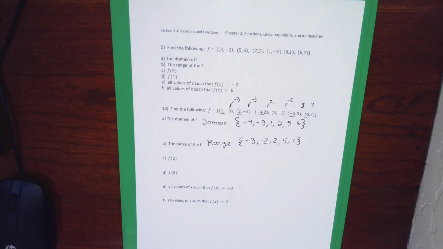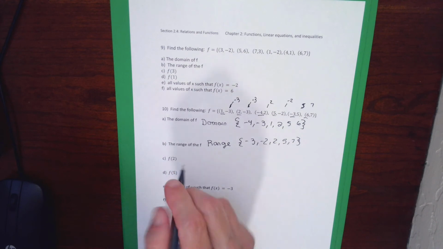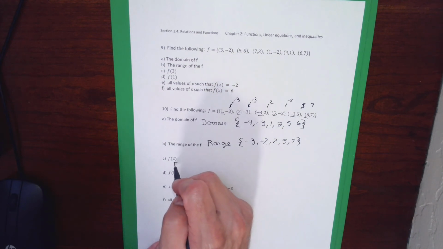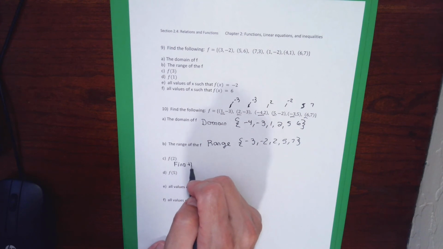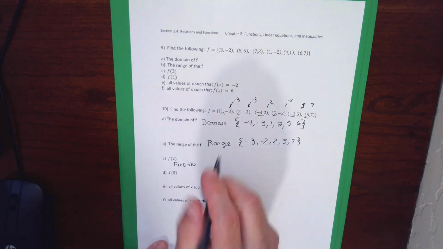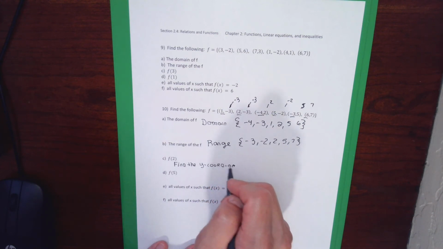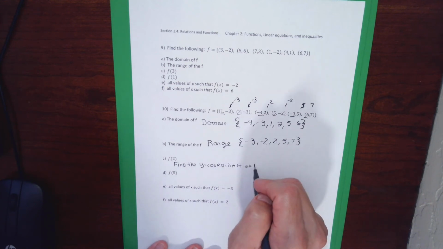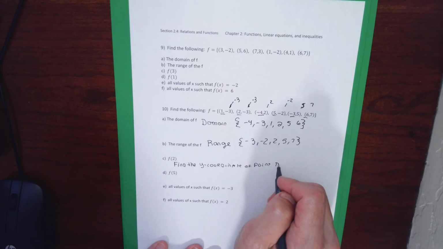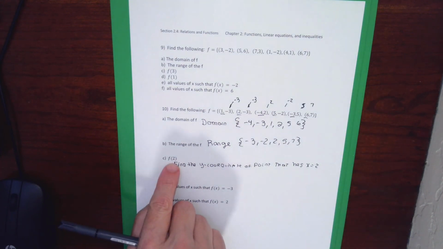Now we get to the function notation. This question right here, f parentheses 2, is asking me, in a quick way, to find, because numbers inside parentheses are x's, a y when the x is 2. So it's asking me to find the y coordinate of the point that has an x equal to 2, because in function notation that doesn't mean multiply, it means f evaluated at 2. It means f evaluated when x equals 2.